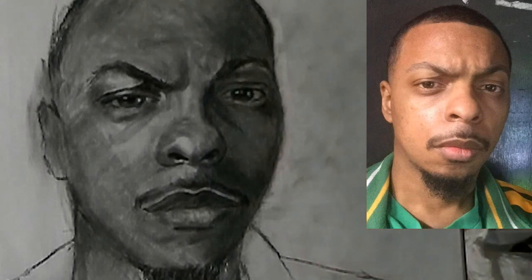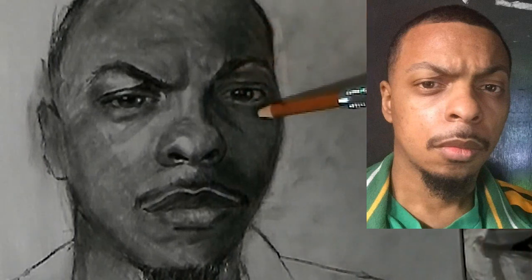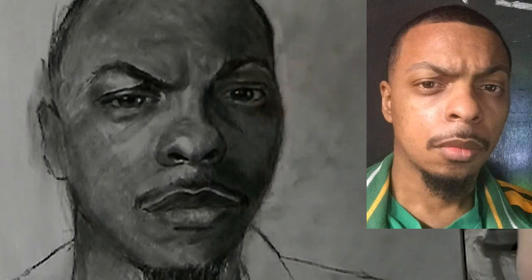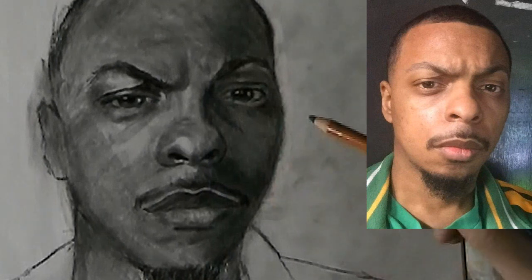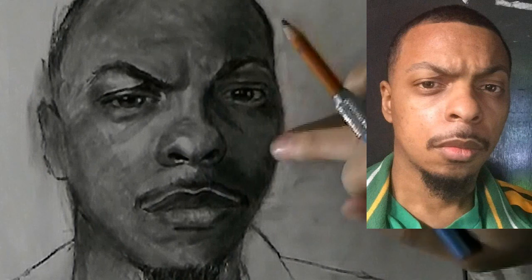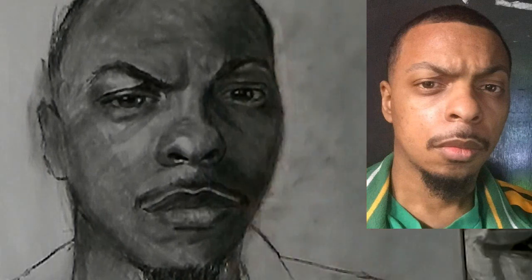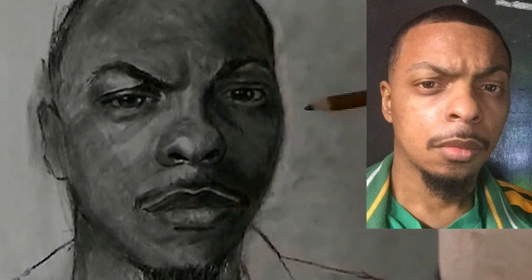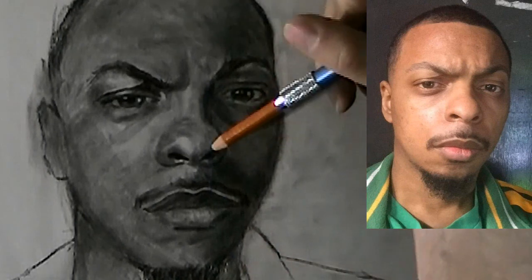But see what I'm doing? It's this constant back and forth. Constantly asking myself, okay, now that I did that, do I need to darken anything else? Did that change the value anywhere else? Whenever you add something, you're always looking back and forth. So I think we're definitely making progress over here.